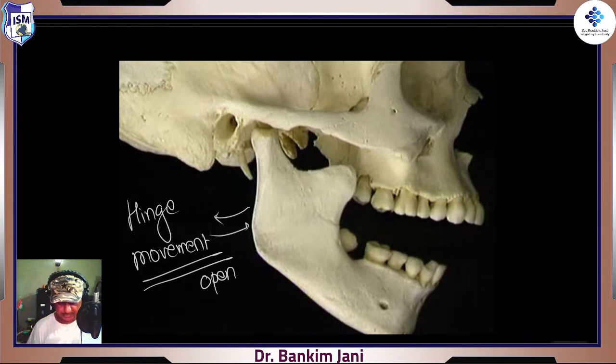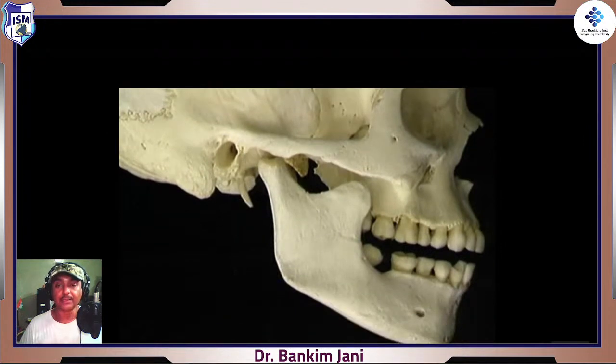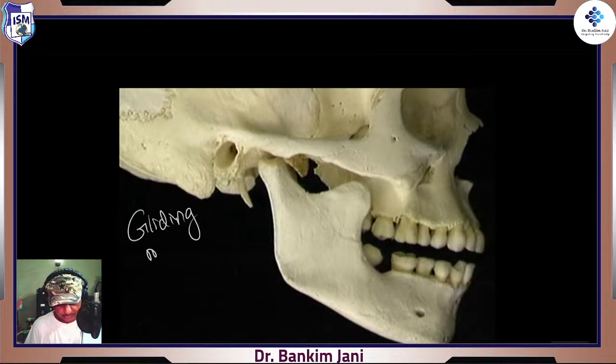In fact, opening and closing would lead to a combination of movements, but just for understanding, if only this is happening, it is hinge movement, open and close. And this is the glide movement, forward and backward. We have already talked about it. So that's the gliding movement, front and back.